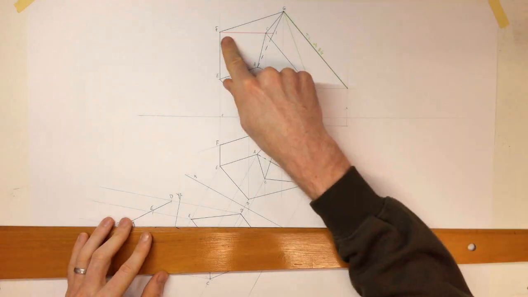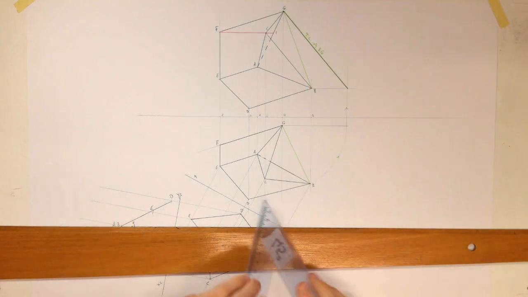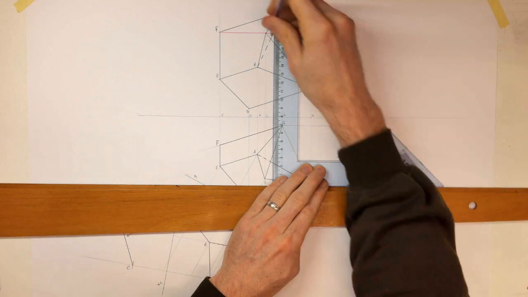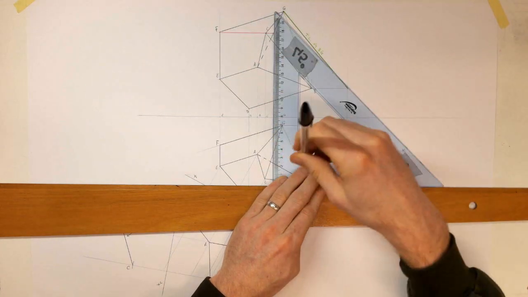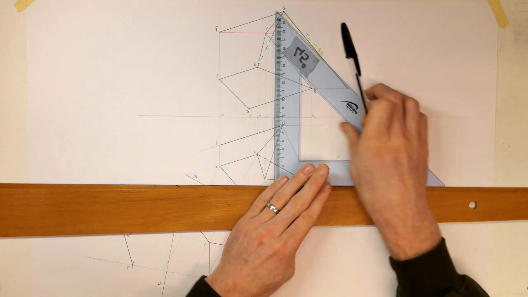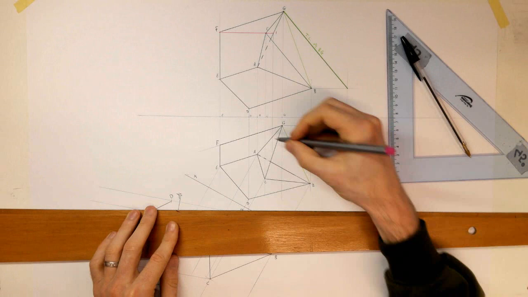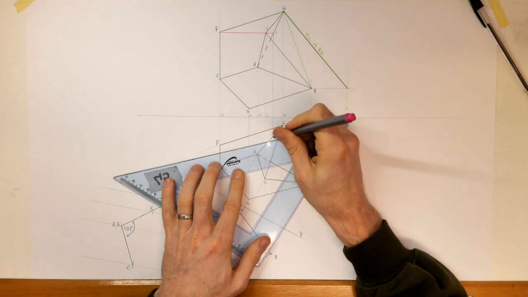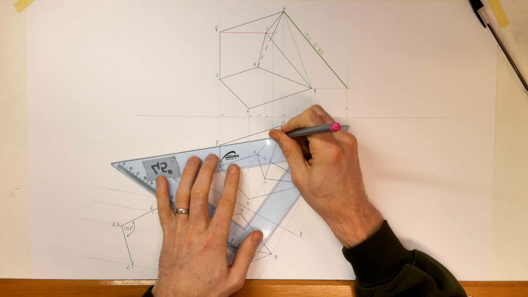Now I'm going to locate that line in my plan. So, point 1, project it down onto line GA. There, that's my point 1, and here are the projections of that line.